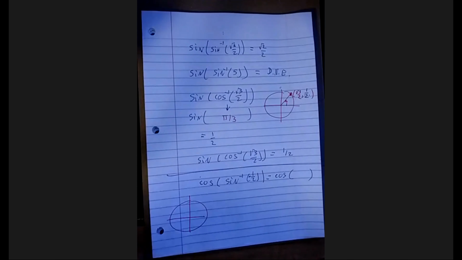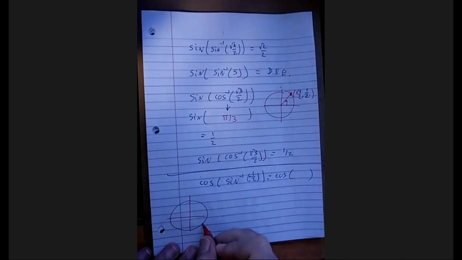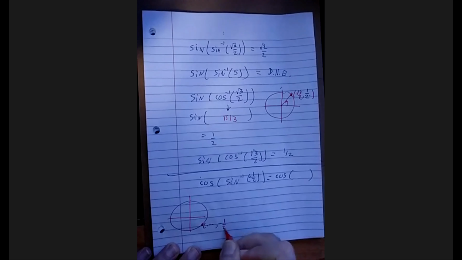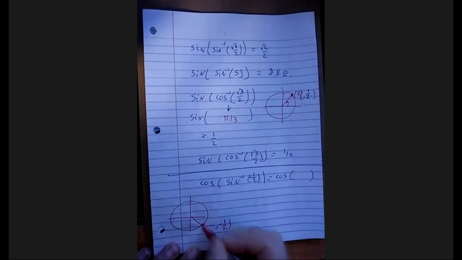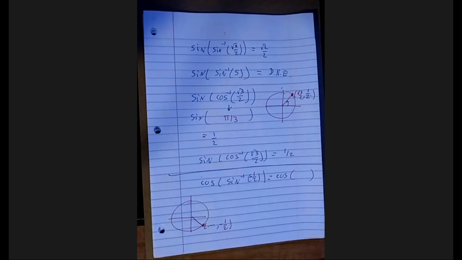If you imagine your unit circle, there's a guy down here with a y-coordinate of negative a half, right? And you notice that I was looking in the fourth quadrant. I could have looked other places, but only the fourth because of the rule. Now, this particular angle, right? What angle gets you to here?